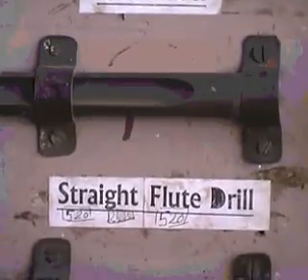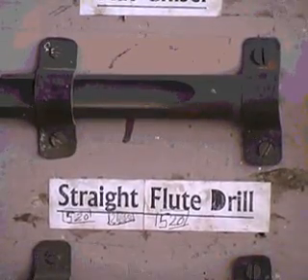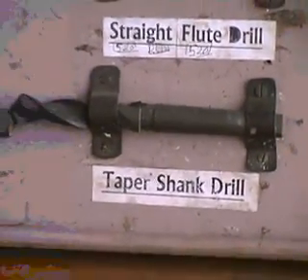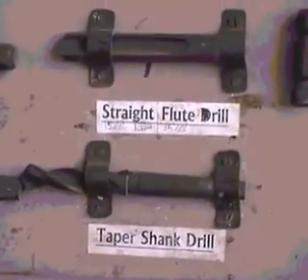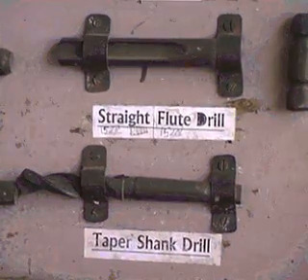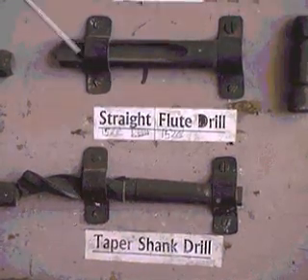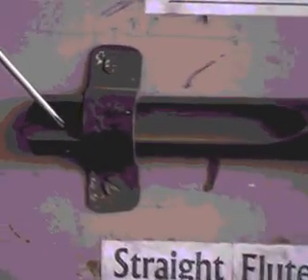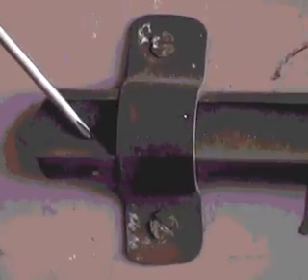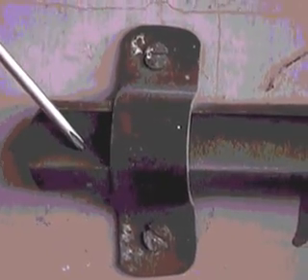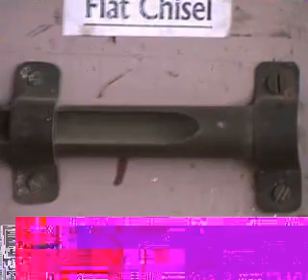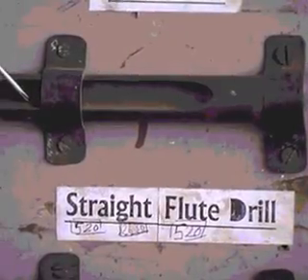Straight flute drill. The metal is high speed steel. Taper shank drill. The angle of cutting is 118 degrees. Metal is again the same, high speed steel, hardened and tempered. This is also called twist drill.